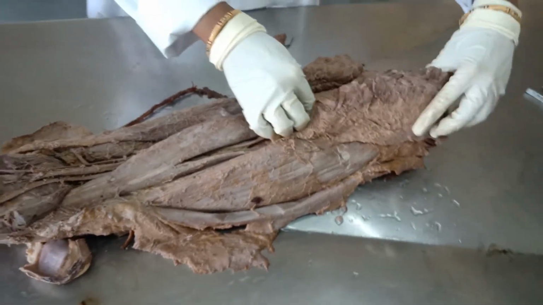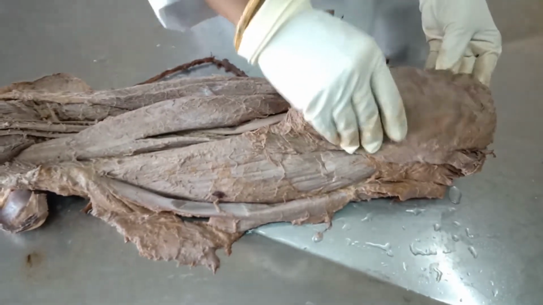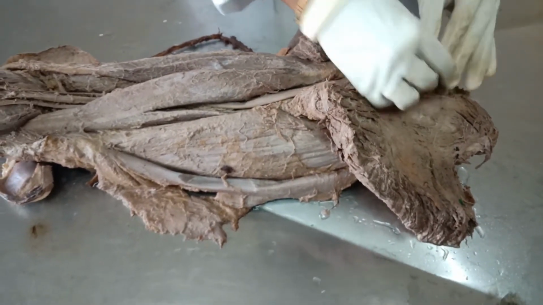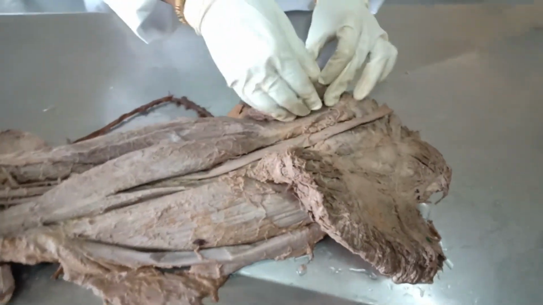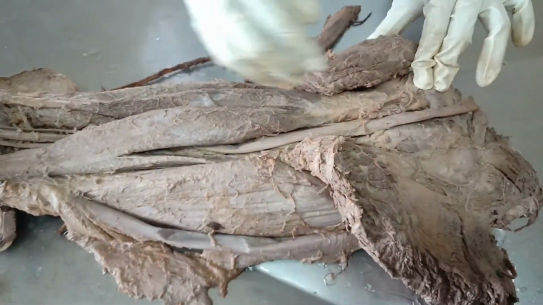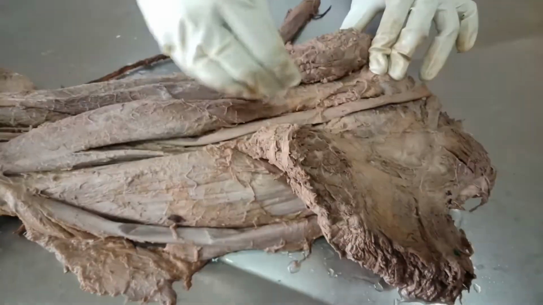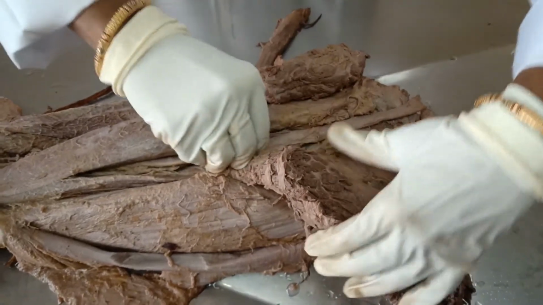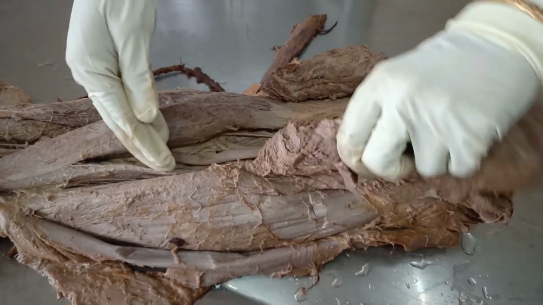So coming to the course of the sciatic nerve, first it begins at the pelvis, in front of the piriformis muscle. So this is the piriformis muscle. In front of the piriformis muscle it arises. Then it descends downwards between the ischial tuberosity and the greater trochanter of the femur. So it enters into the gluteal region between the ischial tuberosity as well as the greater trochanter. Then it descends downwards with lateral convexity. See here, this is how it forms a convexity. Then it enters into the back of thigh.